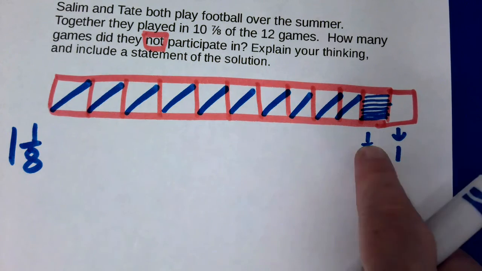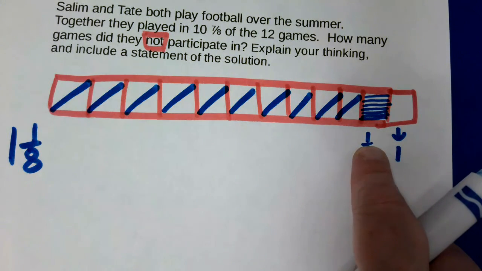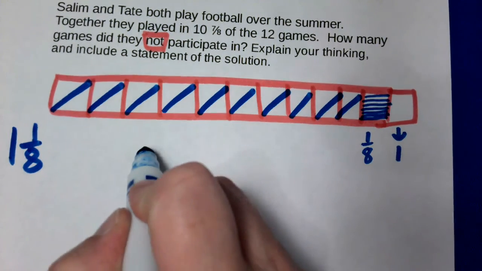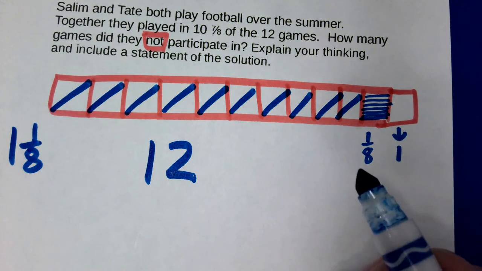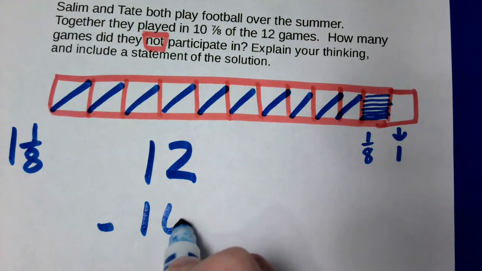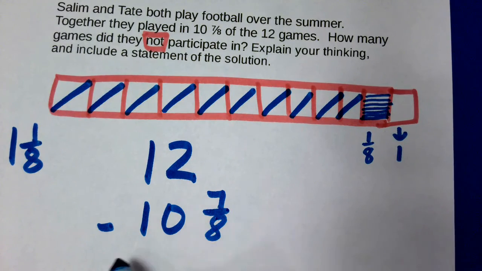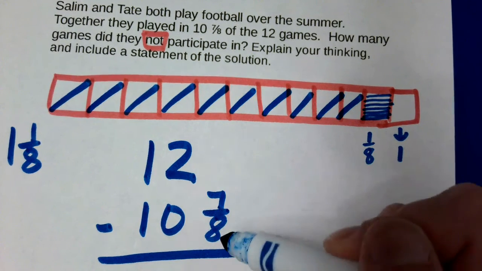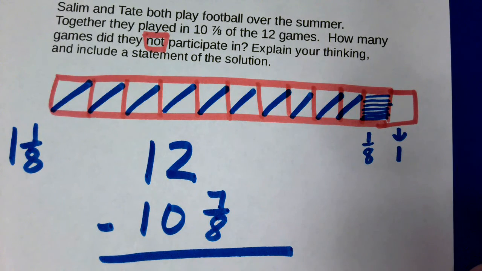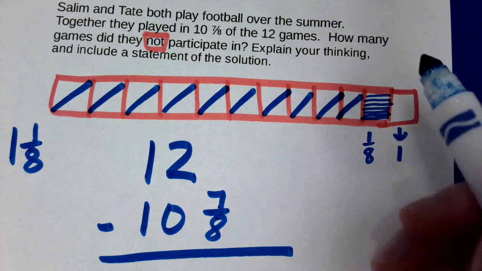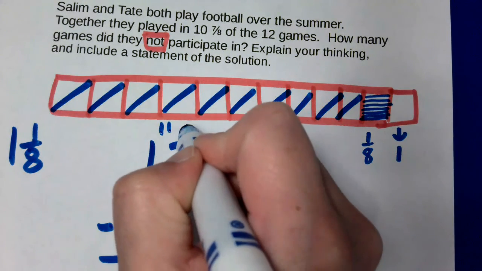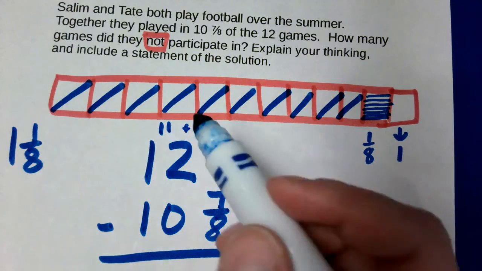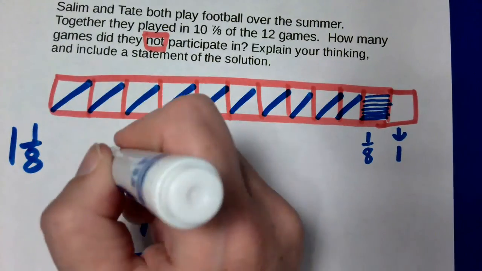So this is a picture, and now I'm going to show you with the standard algorithm. Okay, so 12 is my total number of games, and I'm taking away 10 and 7/8. Now this can be a little bit creepy because you see a whole number and then you see a mixed number and you're not sure what to do. It's actually pretty easy. What we're going to do is unbundle this 12 to be 11 plus 1. Okay, so we're going to cross off the 12 and make it 11.